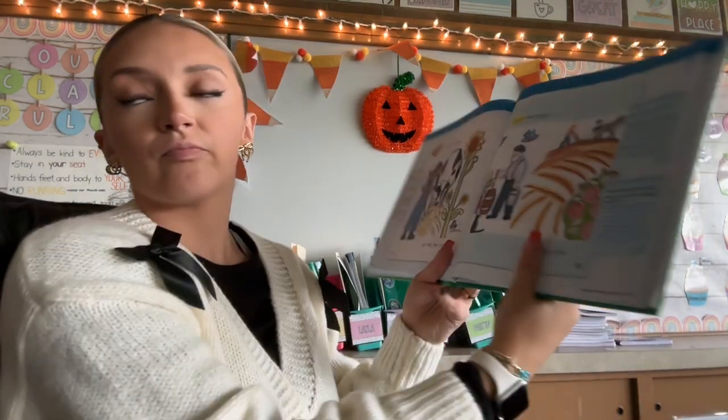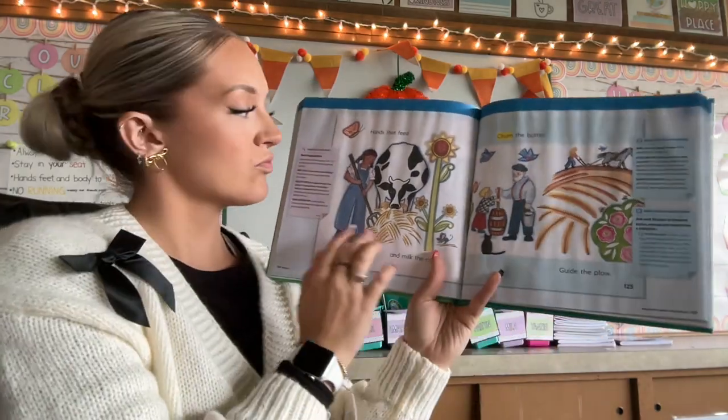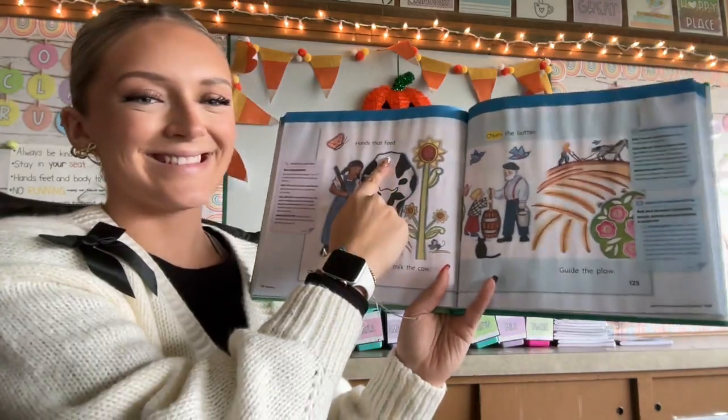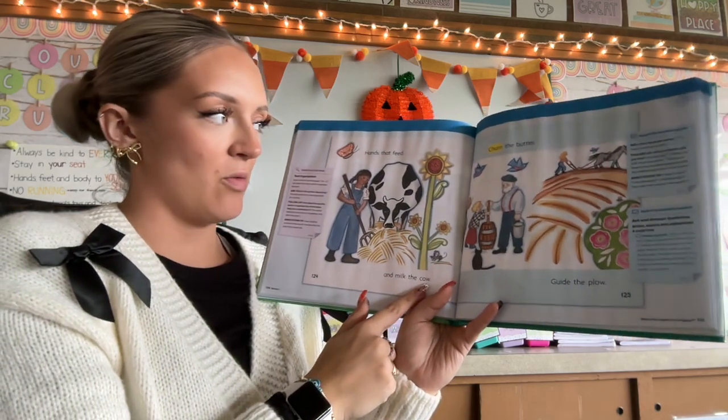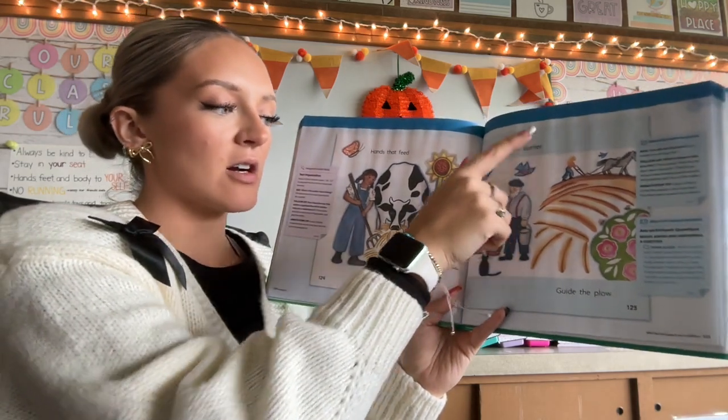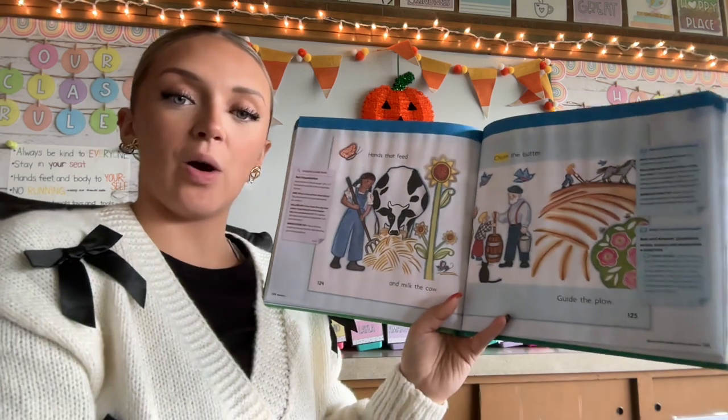We're on page 124. Follow along. Hands that feed and milk the cow. Churn the butter, guide the plow.